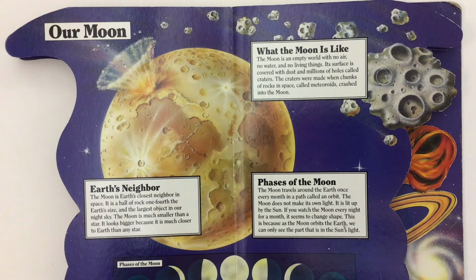Earth's neighbor. The moon is Earth's closest neighbor in space. It is a ball of rock 1/4 the Earth's size and the largest object in our night sky. The moon is much smaller than a star. It looks bigger because it is much closer to Earth than any star.